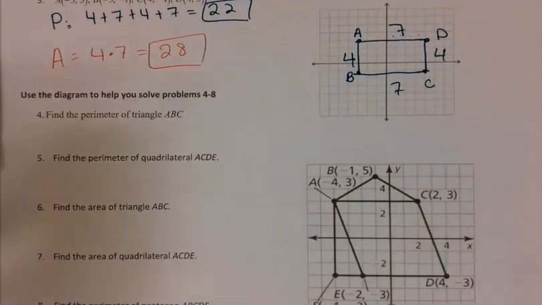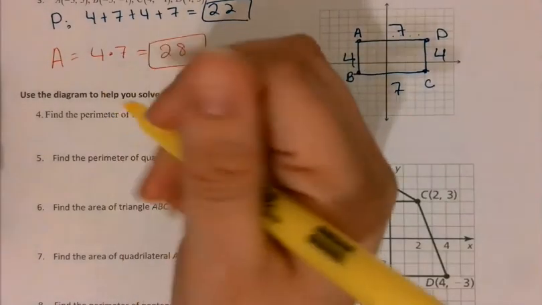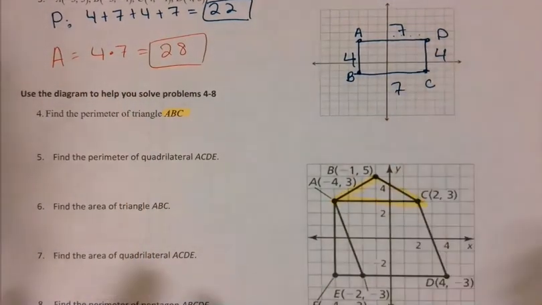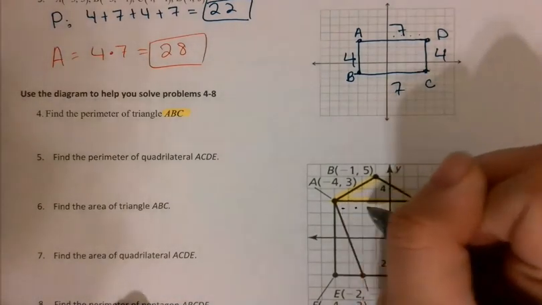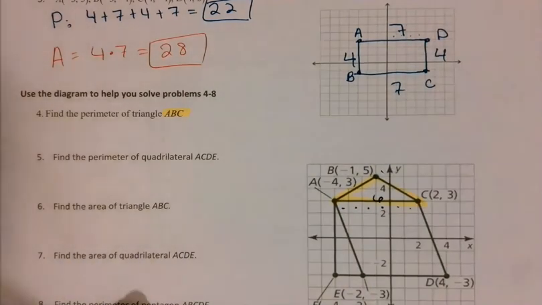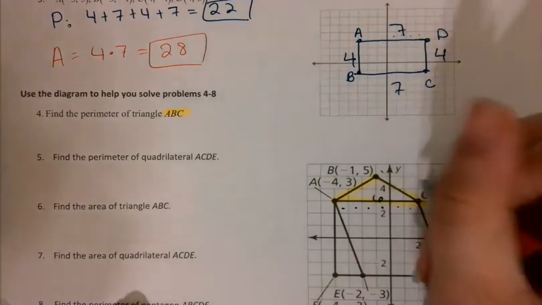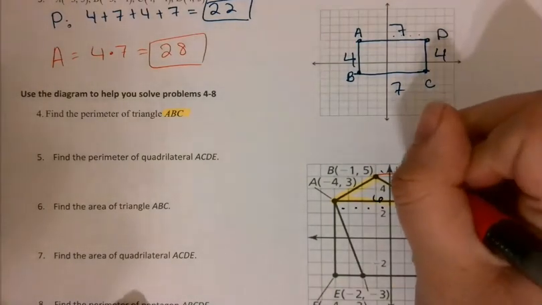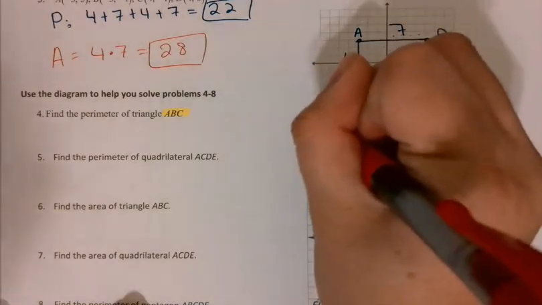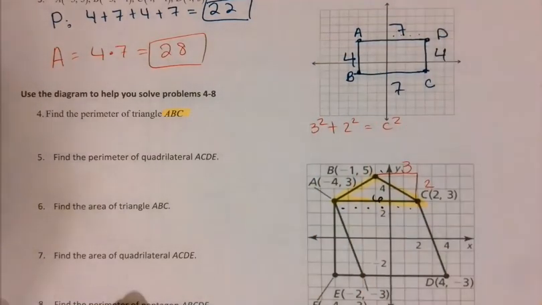This one wants me to find the perimeter of the triangle ABC. So I'm going to highlight that in yellow. So I'm going to start off by counting the flat side because it's easiest. I have 1, 2, 3, 4, 5, 6. And then I want to figure out for my slanty line, I am going to use red. So I have 3 across, 2 up and down. I'm going to use my Pythagorean theorem. I have 3 squared plus 2 squared equals c squared.